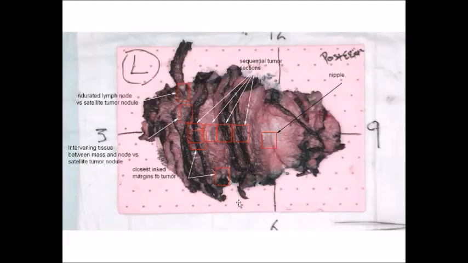In summary, if you look at this annotated diagram, I took a section from the nipple, I took a section from the closest anterior margin to tumor, the closest deep margin to tumor. I took approximately 1 section per centimeter of tumor sequentially. I made sure that I included the area of the marker. I also made sure I included the area of the indurated skin superficial to the mass.